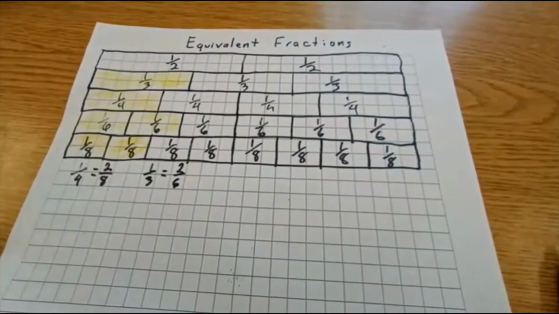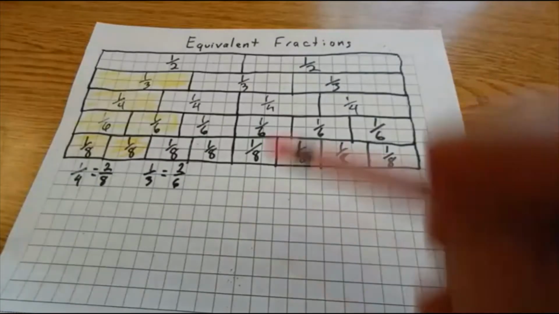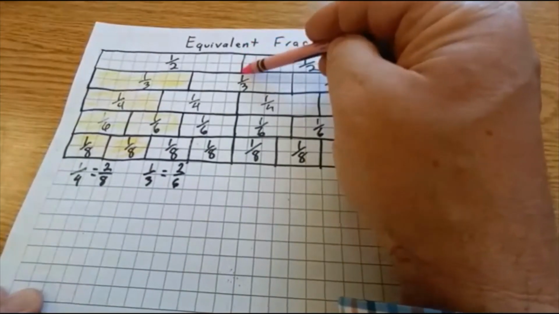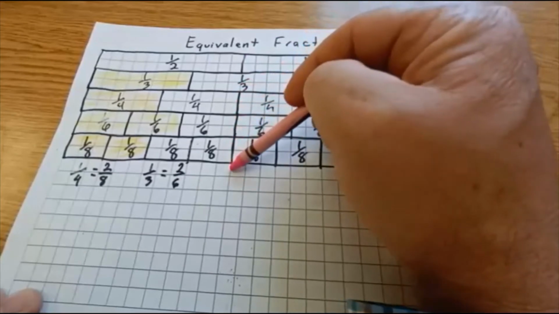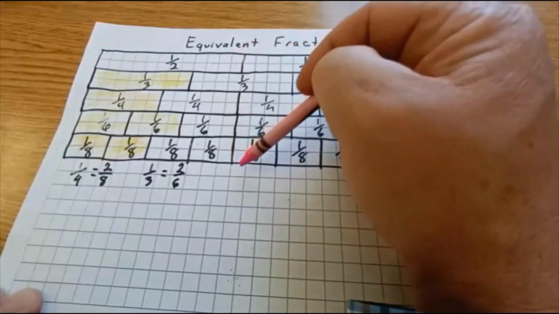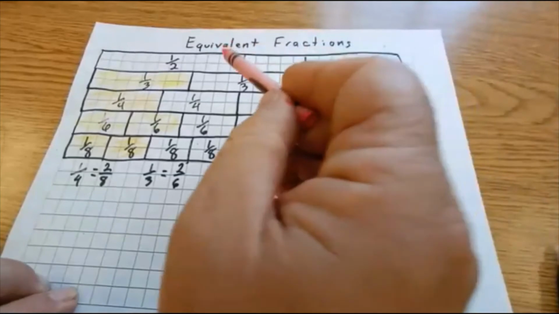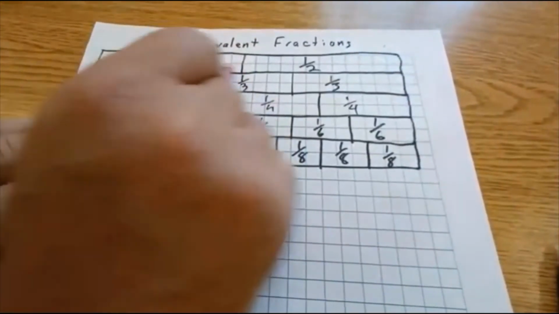Okay, the next thing we're going to talk about is a half. Get a different color for a half. We'll go with pink. And we have a lot of things that are equivalent to a half because if you look, there's a lot of them that line up with each other. I'm going to color all the ones pink that line up. So first off, I have 1/2.